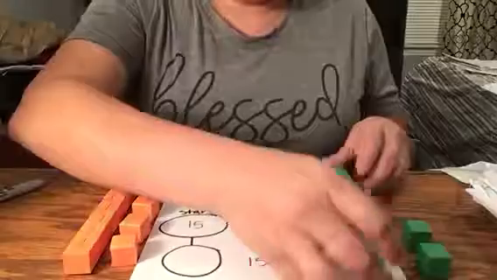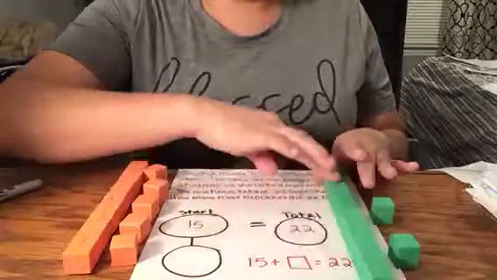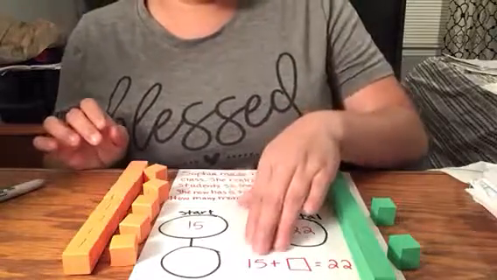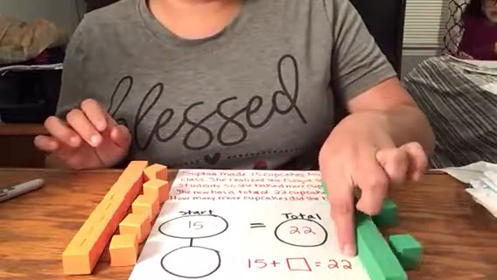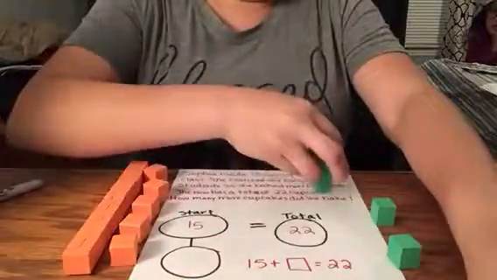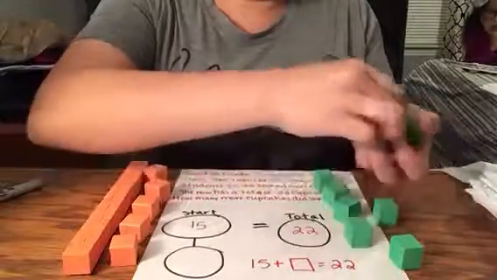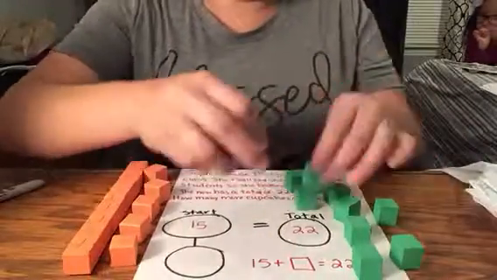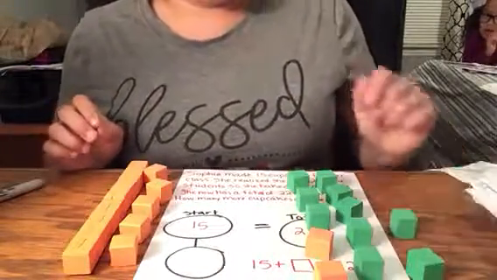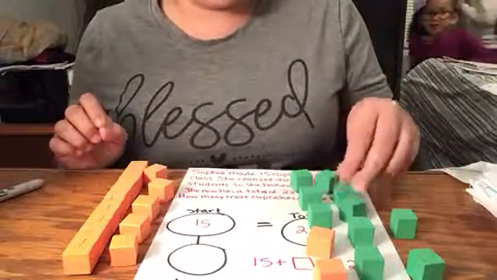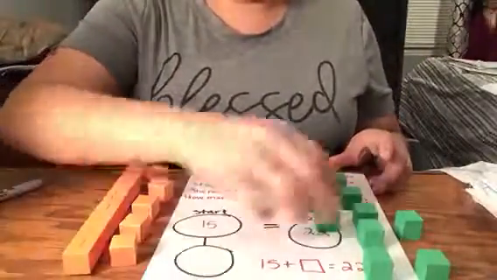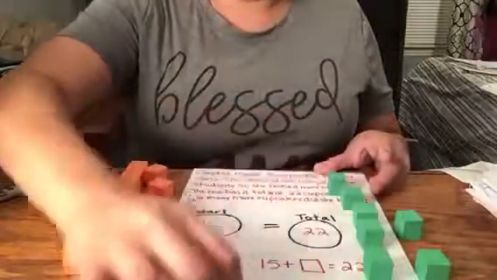Now, we are going to have to regroup the rod in order to be able to subtract 5 away from the ones place. 1, 2, 3, 4, 5, 6, 7, 8, 9, 10. So now we are able to subtract 5 from 12. 1, 2, 3, 4, 5.